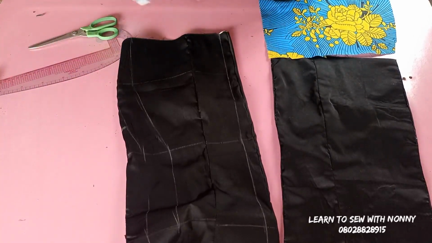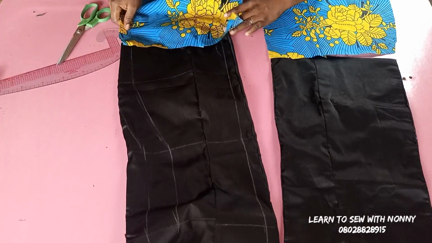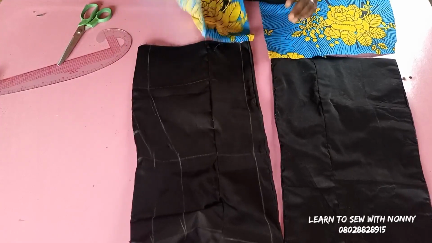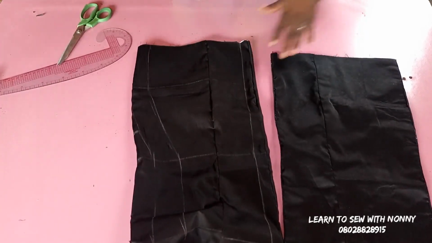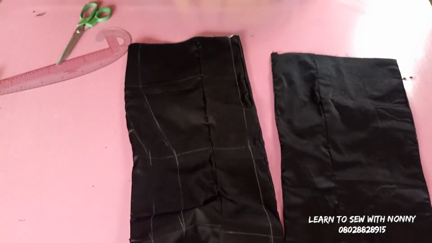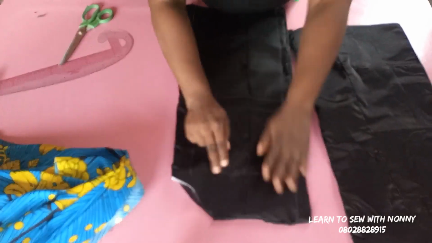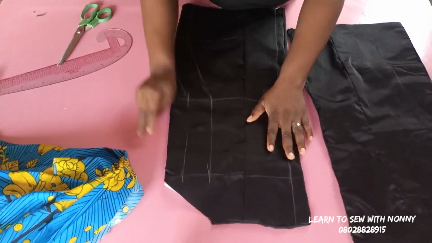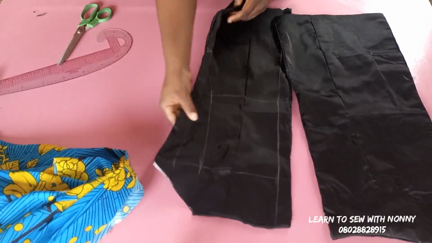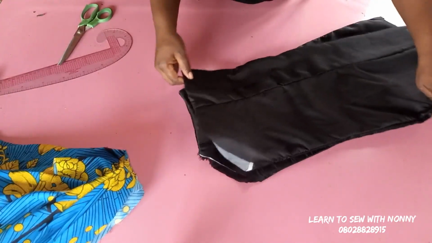So these are the skirt patterns, and you attach them separately. Because we slashed open the back, the back is going to be separate, since you'll be attaching the zip in between. So remember, we did 3 inches from the half length for the front.